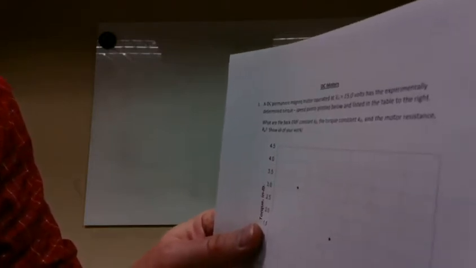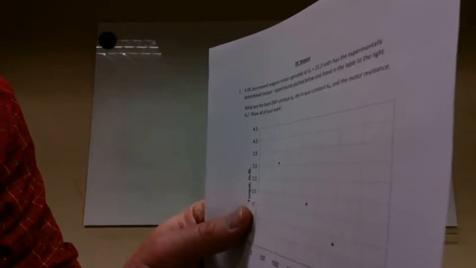First thing first, if you don't have the points, plot them. If you do have them plotted already, like this problem is, then take a straight edge, otherwise known as a piece of paper that you fold along one line, line up the dots, and draw a straight line through them. And there's a reason for that, which I'll get around to in just a moment. That looks like a pretty good straight line, right?